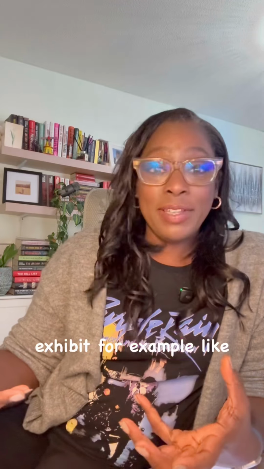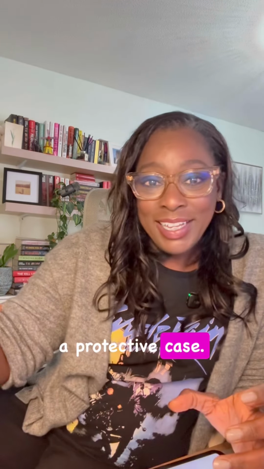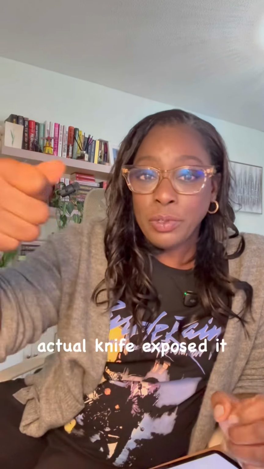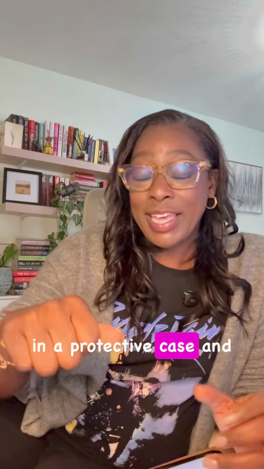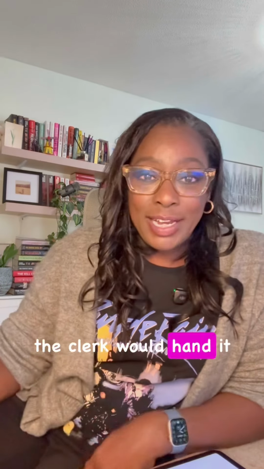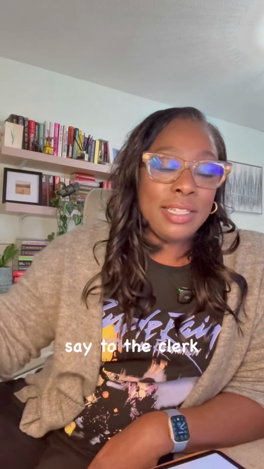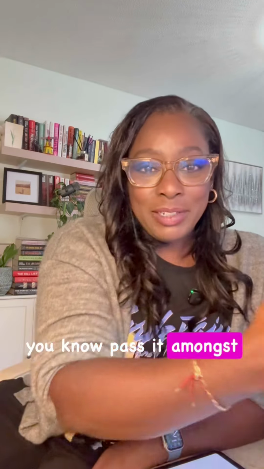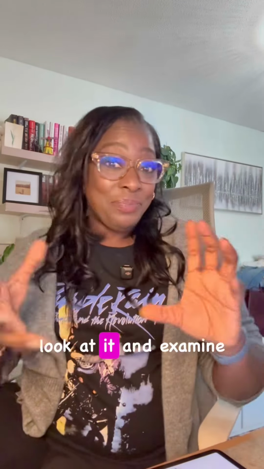Whether that is a physical exhibit, for example a knife, that would normally be in a protective case. You wouldn't normally hand them the actual knife exposed. It would be in a protective case, formally admitted as an exhibit, and the clerk would hand it over. And then I would say to the clerk, pass it amongst the jury so they can look at it and examine it.